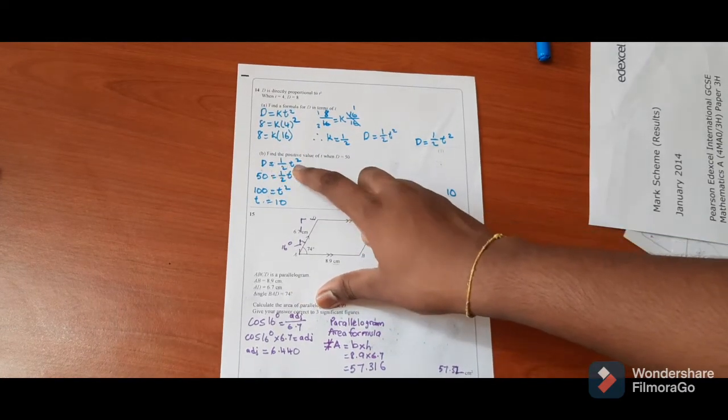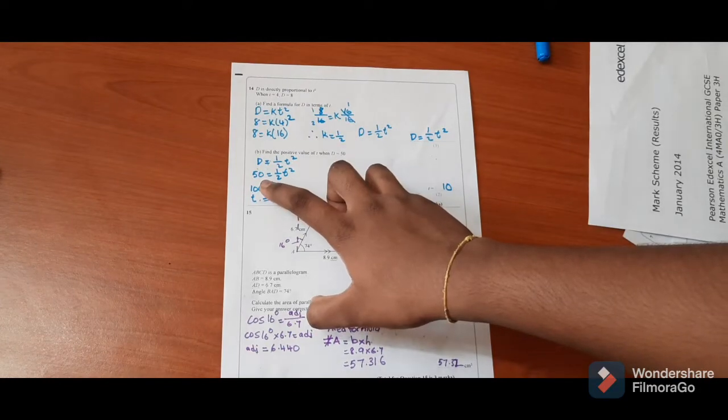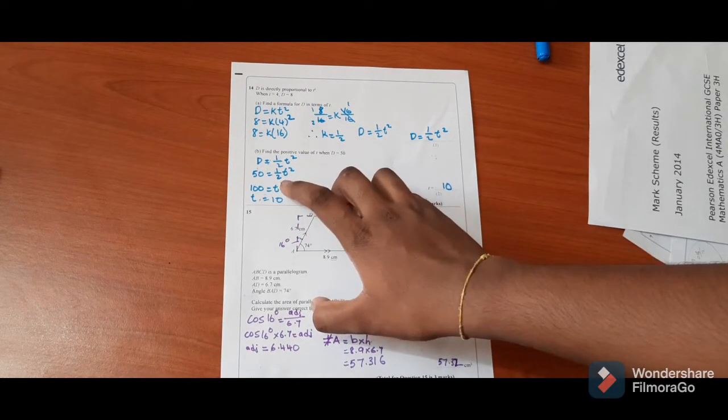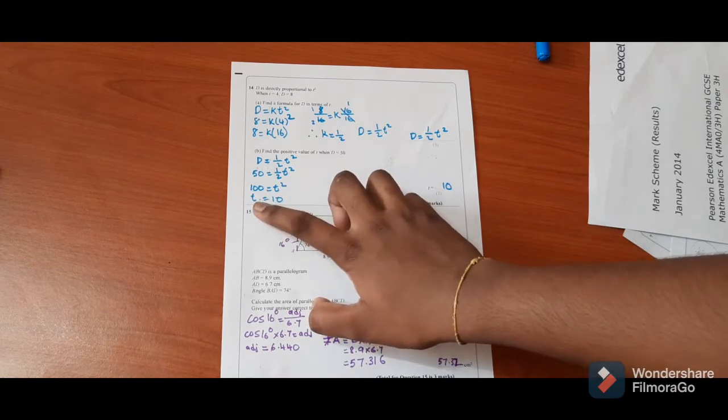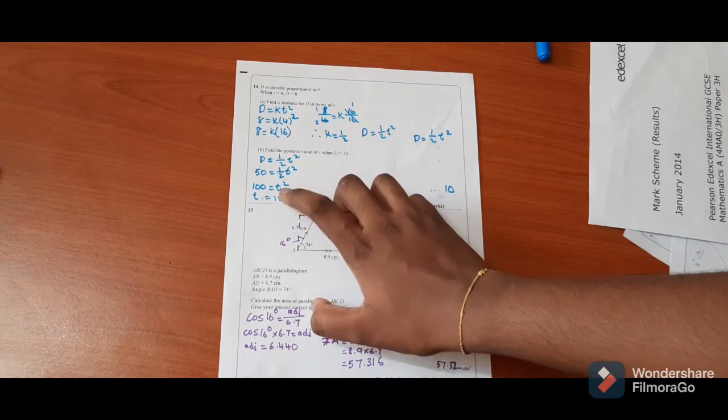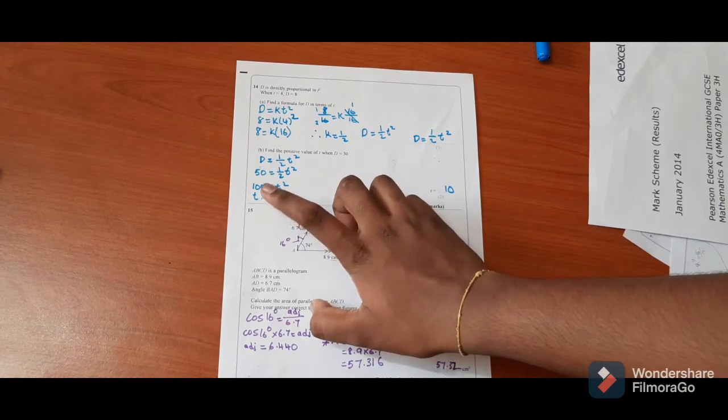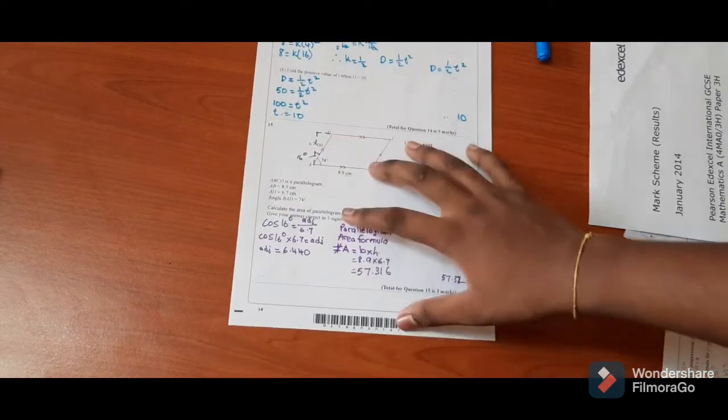D equals half t squared. That's this one. We know d is 50, and the half can go here and become 2. So it becomes 100 equals t squared. T equals 10. Remember, the 2 goes to that side and becomes a square root. The square root of 100 is 10.